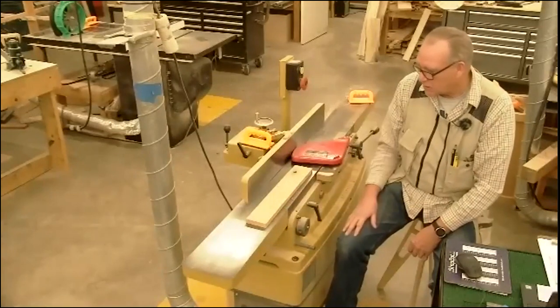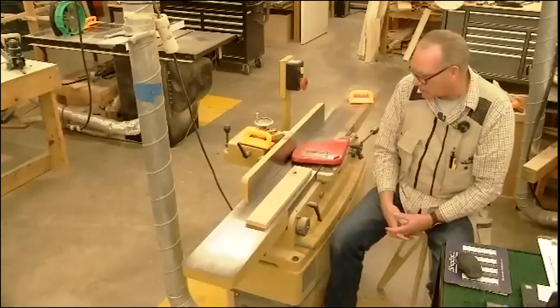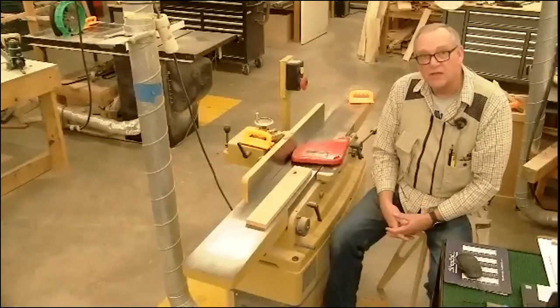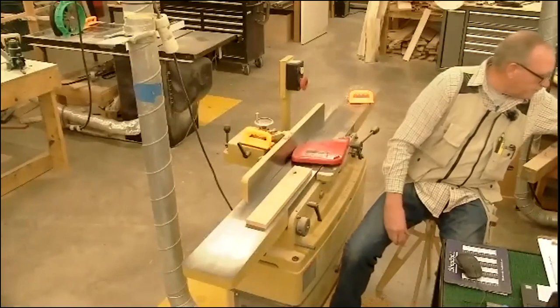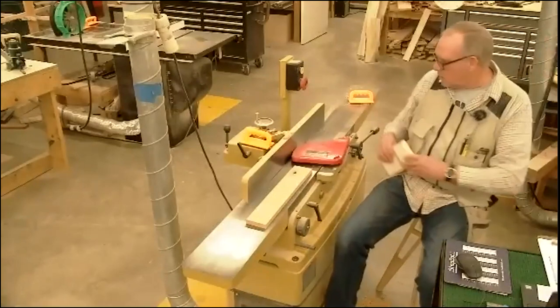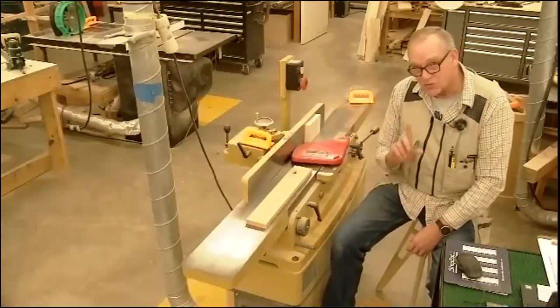Okay, so let's take a look at. Well, let's first go over a couple other things. Minimum length on this machine is 12 inches. Okay, so that won't cut it. That board's not 12 inches long. That's one problem with this.